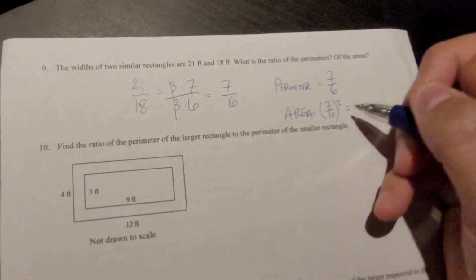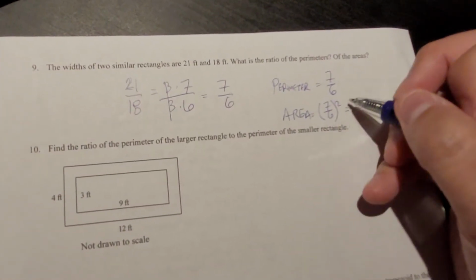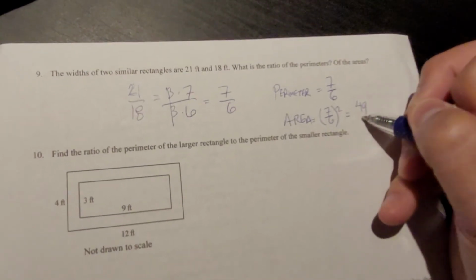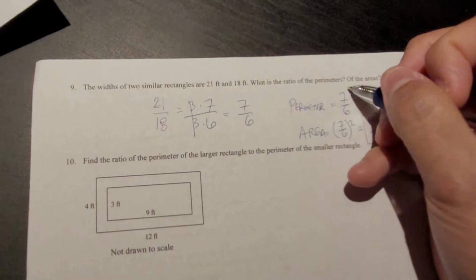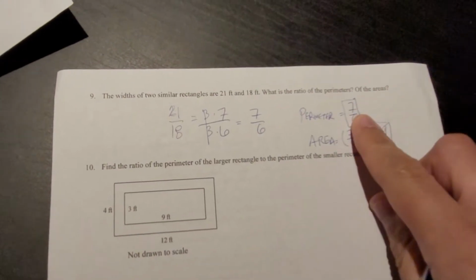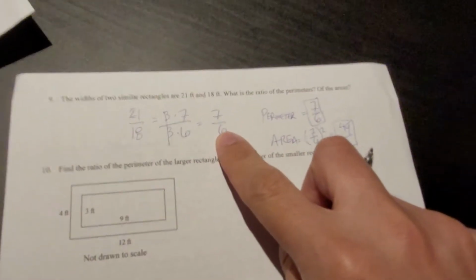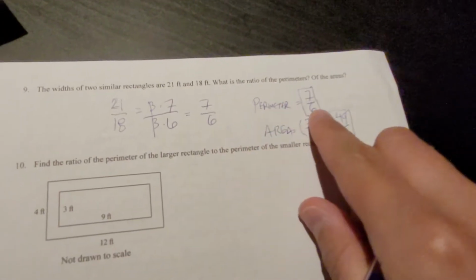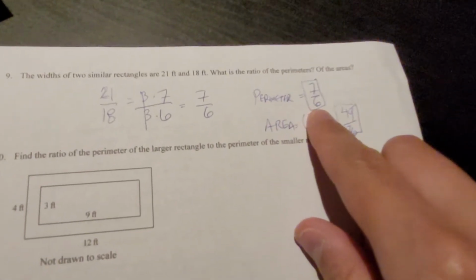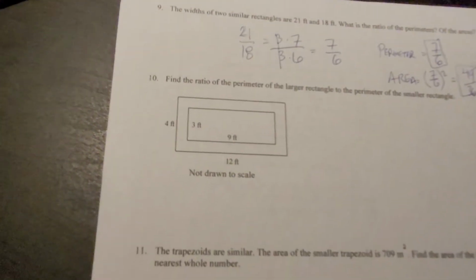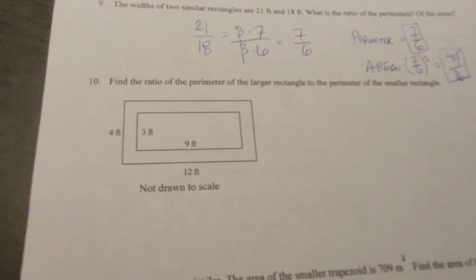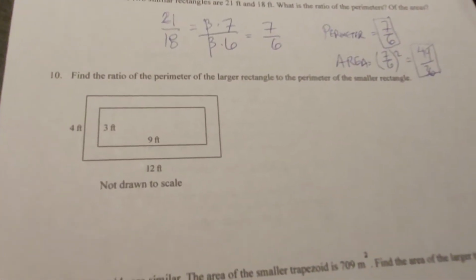If I square that, 7/6 times 7/6, 7 squared is 49, 6 squared is 36, and that's that. So for the perimeters, it's just 7/6, which is the same thing as your scale factor. And the one for the area is the same thing, except that it's squared.